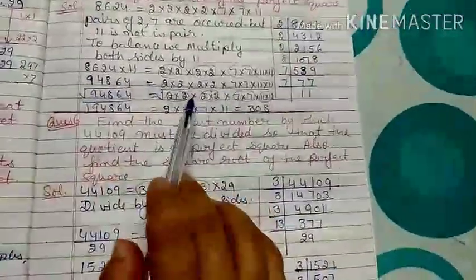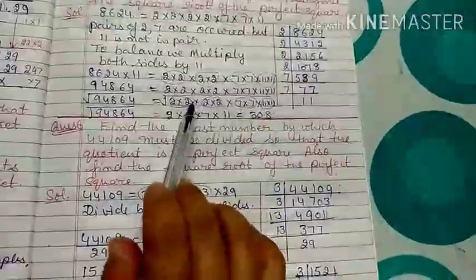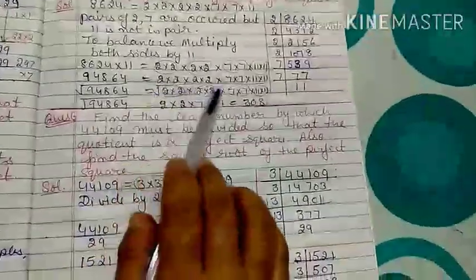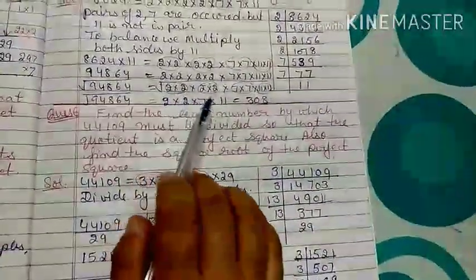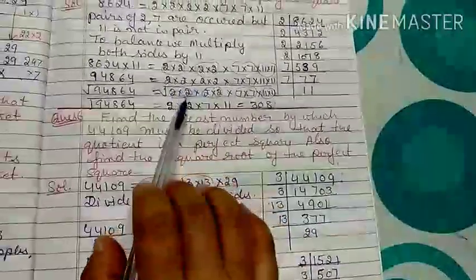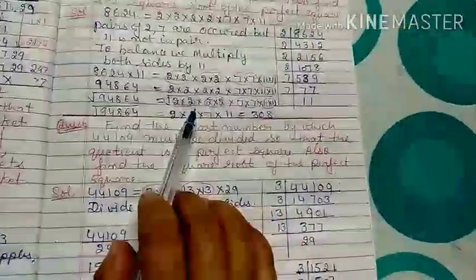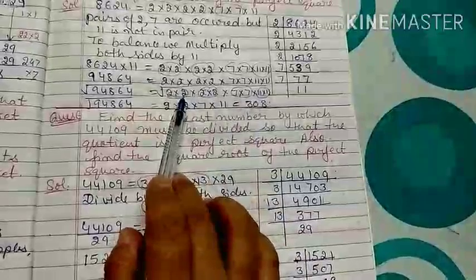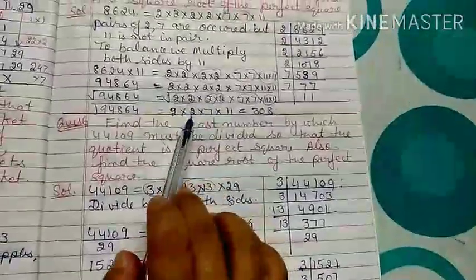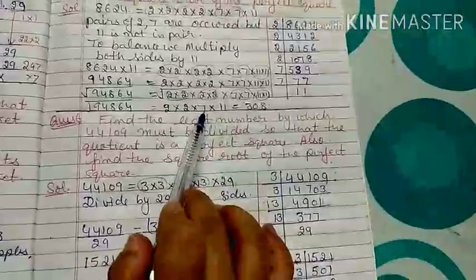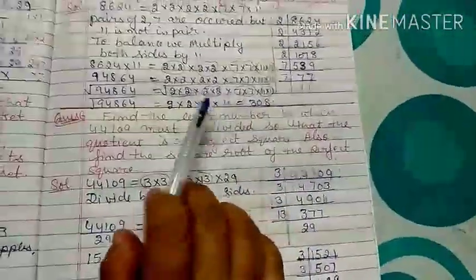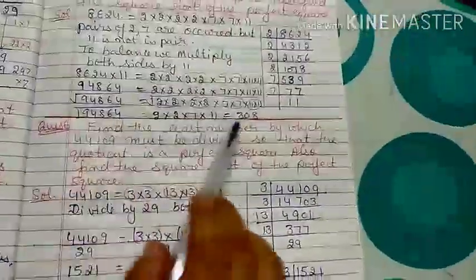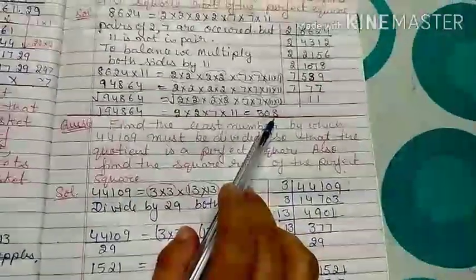When you go with the square root, you have to pick one number from each pair, and this square root will be cancelled, because the square root means you pick only one digit from each group of pairs. Like here there is a 2 pair, 2 pair, 2 pair, 2 pair. This is 2, we pick only 2. Here also I pick only 2 to cancel the square root. 7 into 11, that gives me 308. That means the square root of 94,864 is 308.